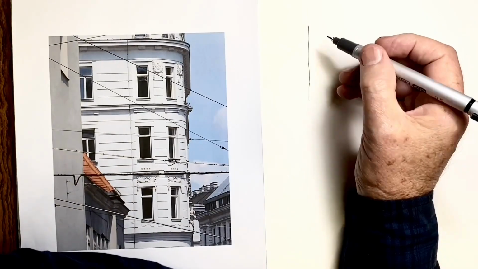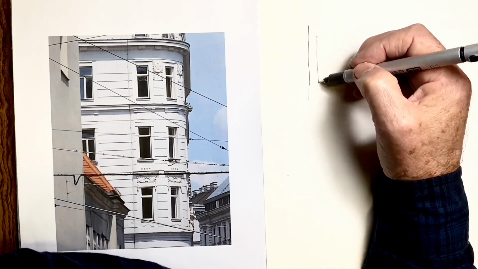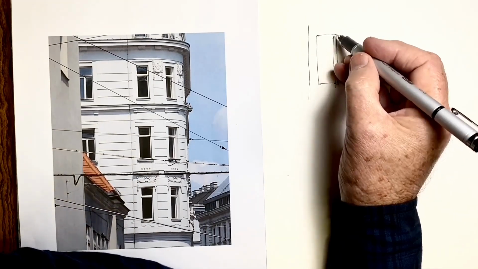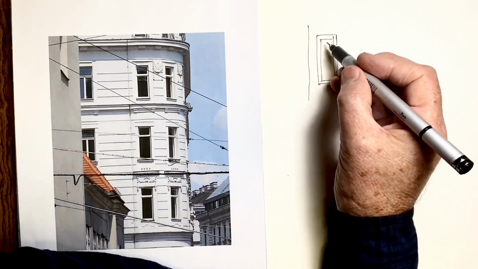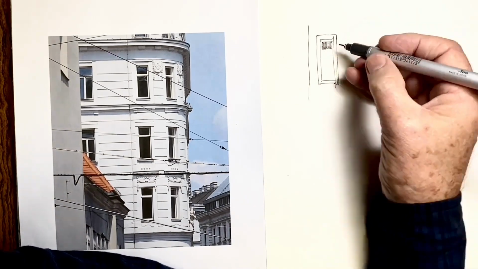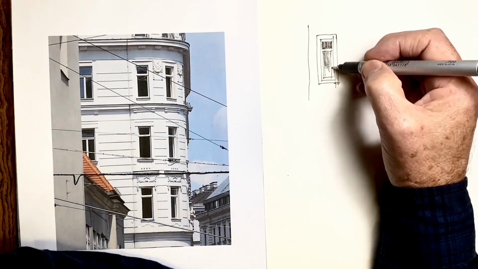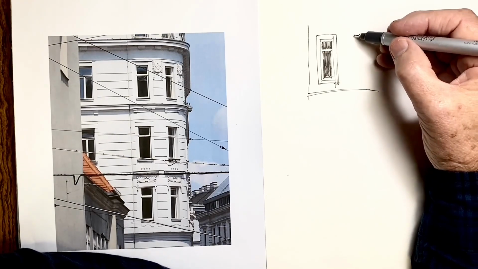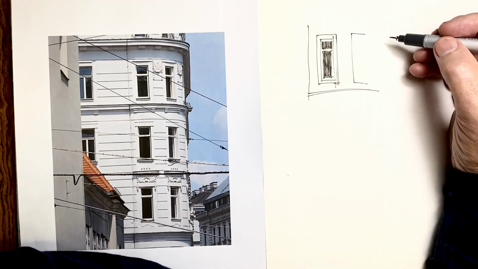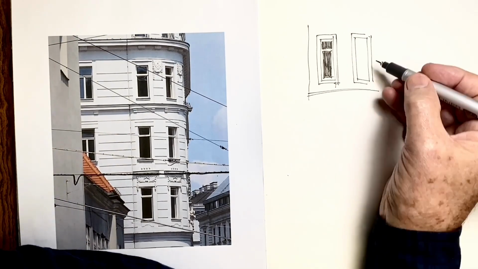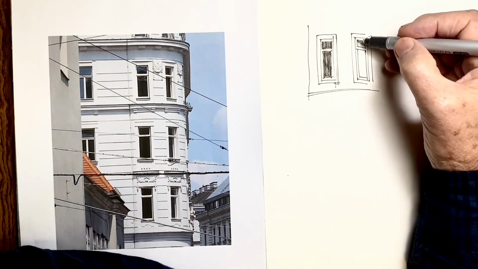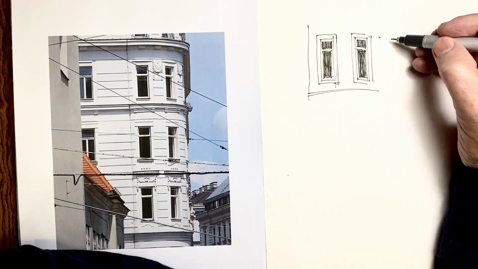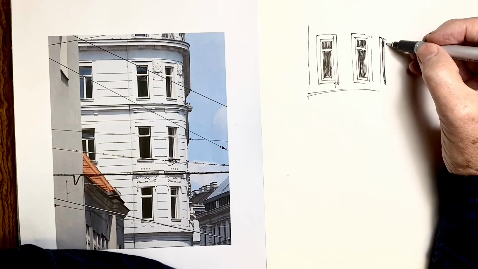So I'm starting by drawing, if you like, a simplified version of our windows. This is the corner of a building in Vienna. And while I draw this, just off camera, I have a print of a drawing that I found in an Instagram account, which reflects all of the things I'm talking about in this drawing here. Some of the approaches to drawing a window, which I feel perhaps don't do justice to the architecture of the building and don't represent the windows in the way that probably the artist would prefer to.